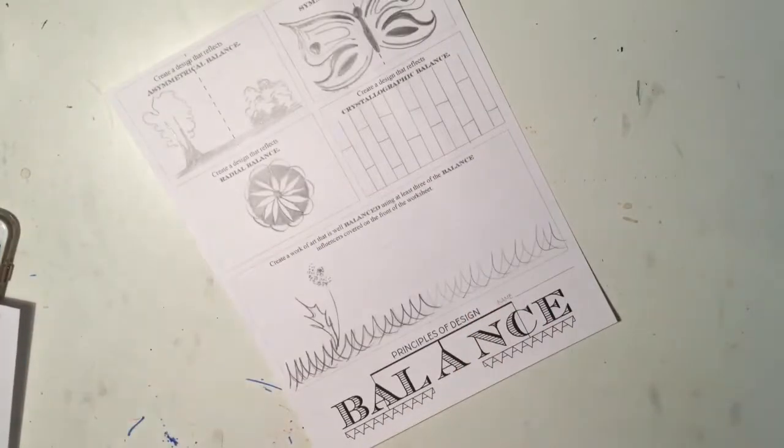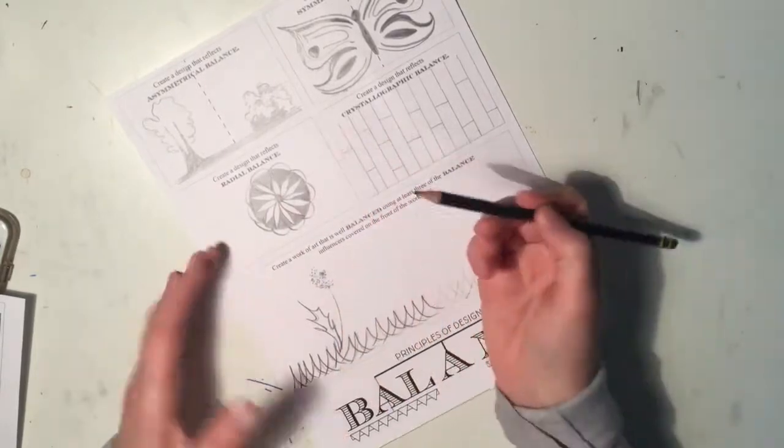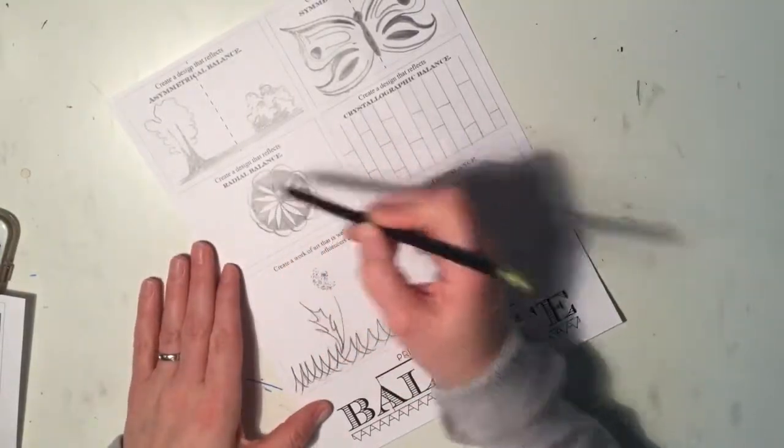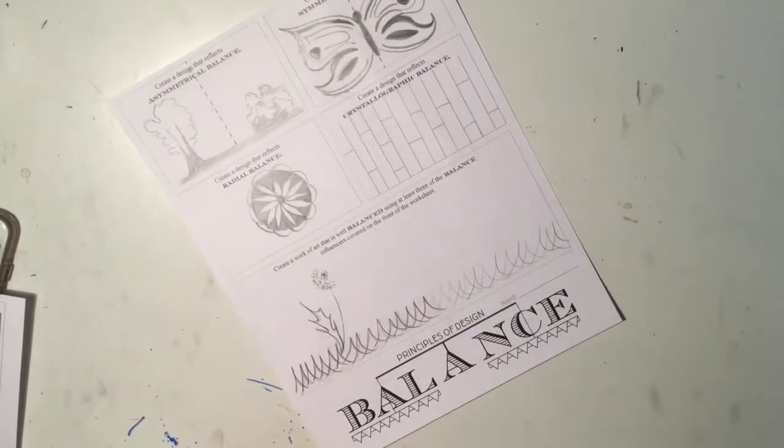So there we have a radial balance, which is just a simple flower design. And you can see here how everything is coming out from the center in a circular pattern. So that is radial balance.